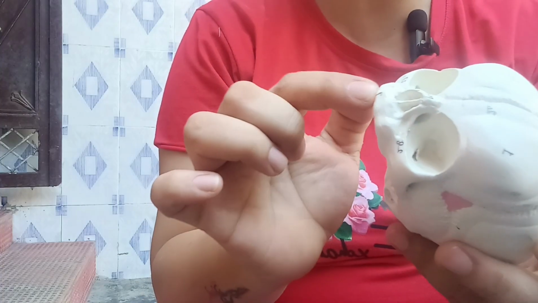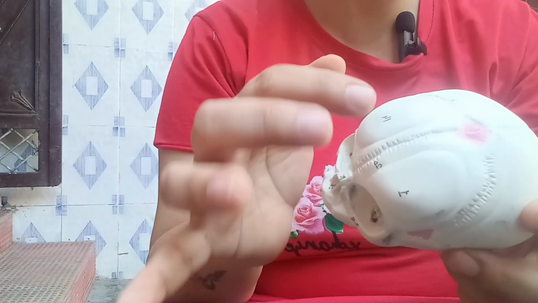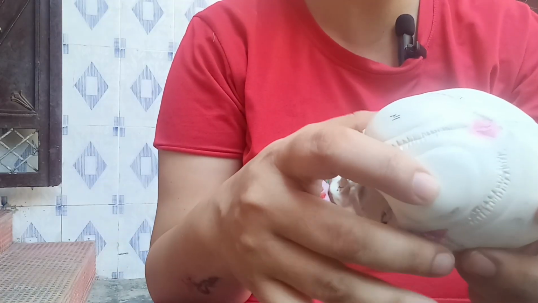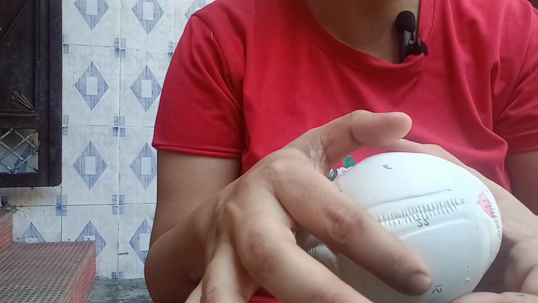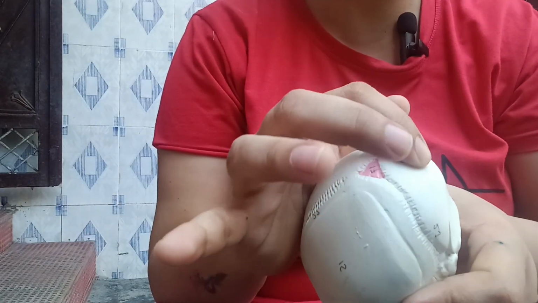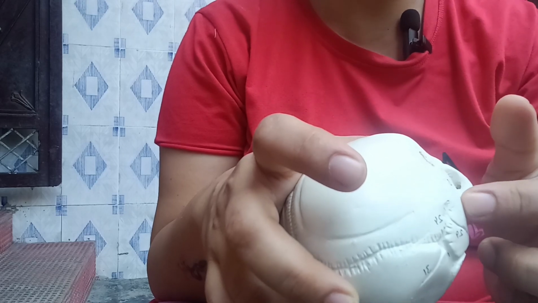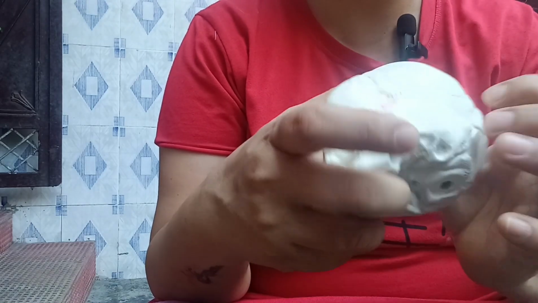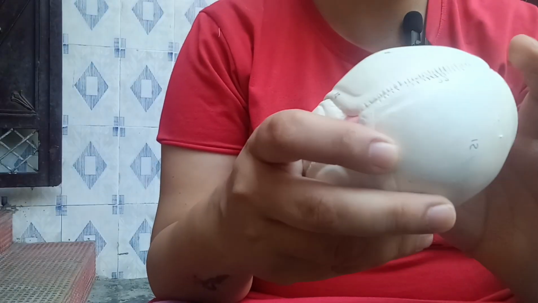Now we can talk about the bones of the skull. That is the mandible bone. These two bones are called the frontal bone, and these two bones are the parietal bone, and this is the occipital bone. And nearby the ears, these are the temporal bone, both sides, this side and this side.